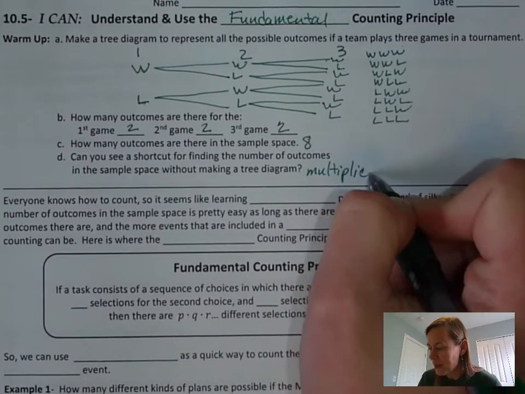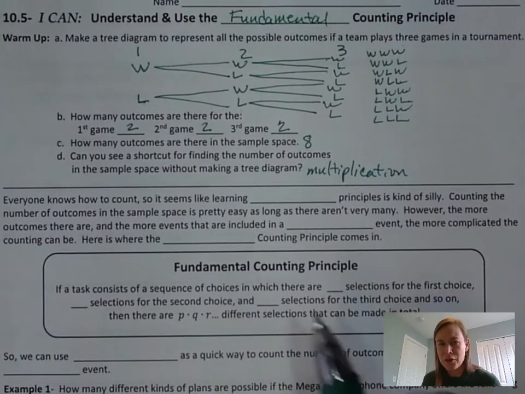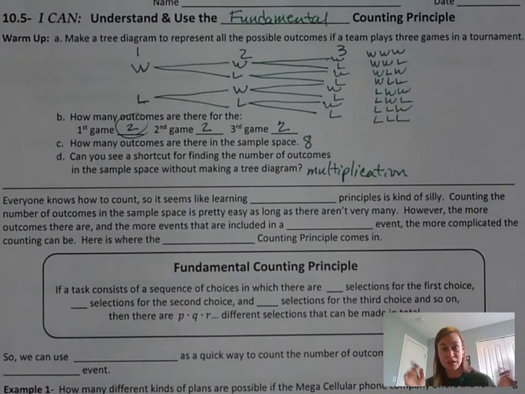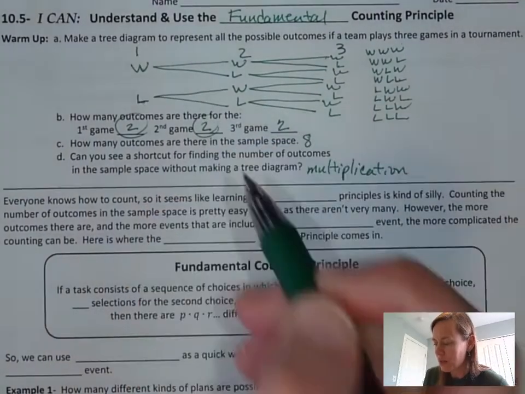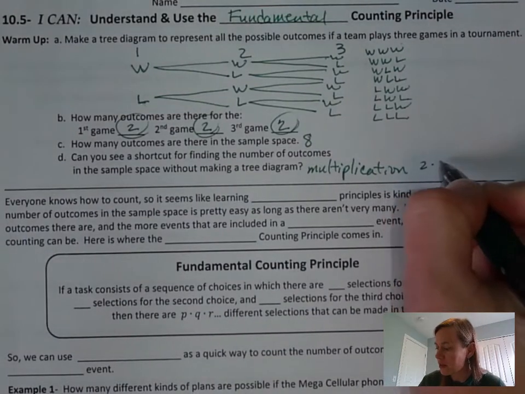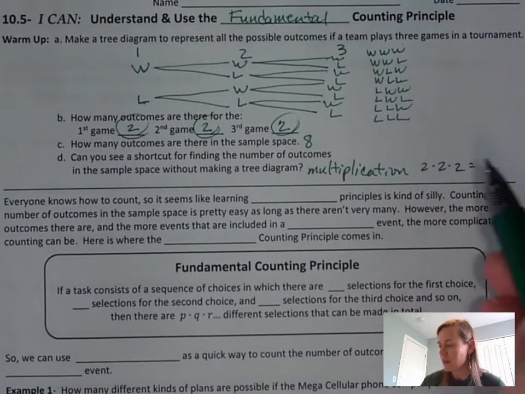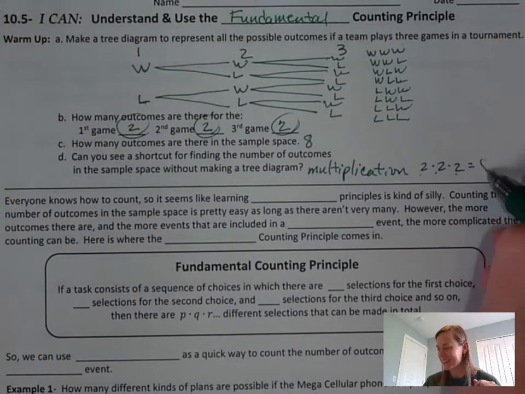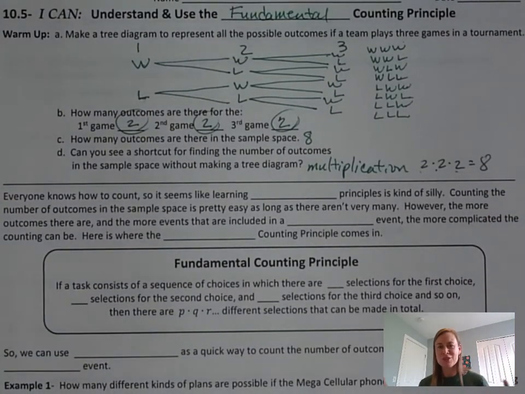How do we multiply? Well, basically, you're going to take these 3 numbers. The number of outcomes for the first game or the first event, whatever it is, the number of outcomes for that second event, and the number of outcomes for that third event, and you're going to multiply them together. 2 times 2 times 2. Let's see, 2 times 2 is 4. 4 times 2 equals 8. So that is our nice magical shortcut.